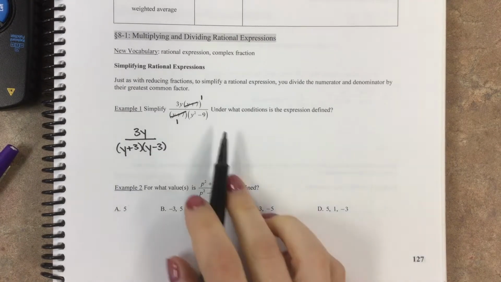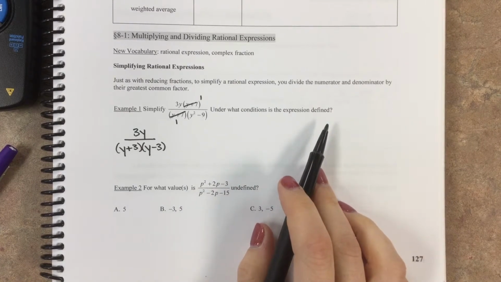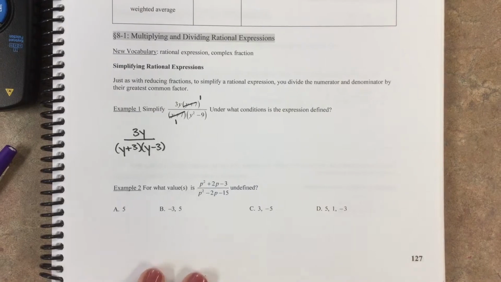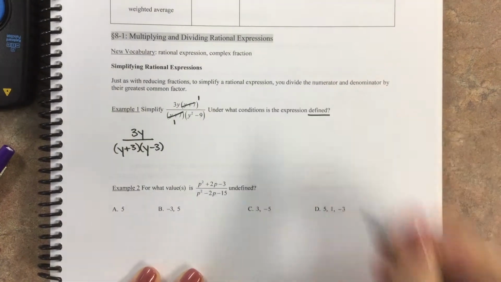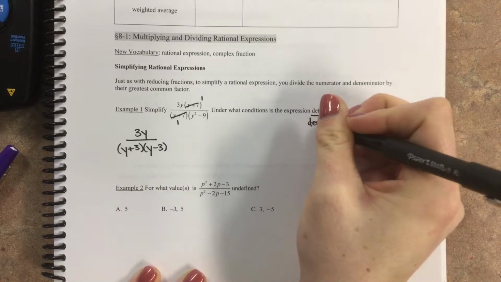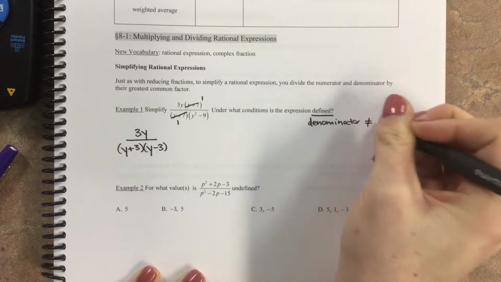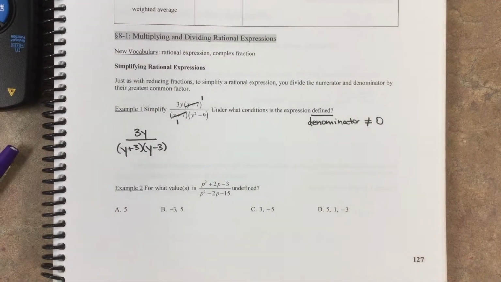And so the second part, it says, under what conditions is the expression defined? Things are defined as long as the denominator is not equal to 0. Okay, so anytime you see this, when they ask when the expression is defined, we know that the denominator cannot equal 0. Okay, so anything that would make the denominator equal to 0 would get cut out of our domain.